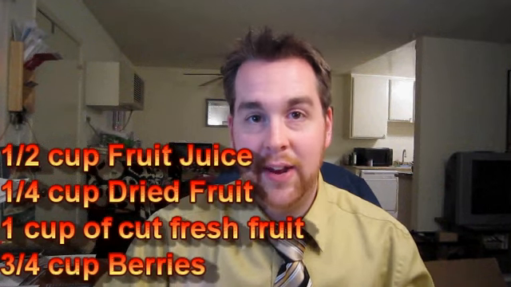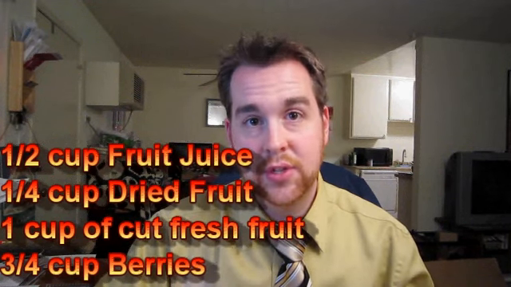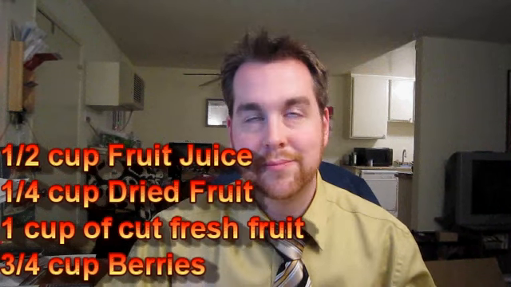The next one is a fruit. A fruit serving is 60 calories and 15 grams of carbohydrates. I already went over that half a banana is equal to a whole medium apple. Other examples would be half a cup of fruit juice, 1 cup of any cut fresh fruits, 3/4 cup of berries, 1/4 cup of dried fruit would be a good example. Now, what separates a fruit serving from a starch serving is the fact that starch servings have protein in them, and fruit doesn't have any protein in it.